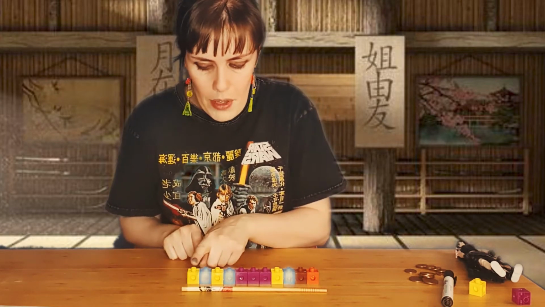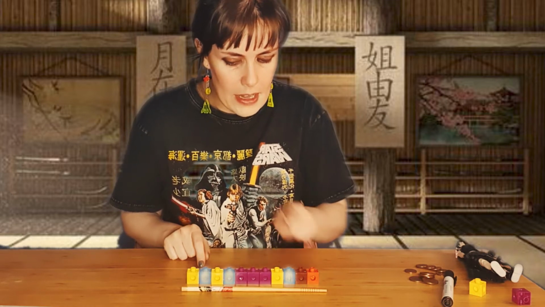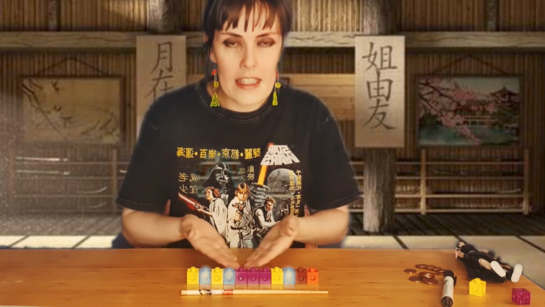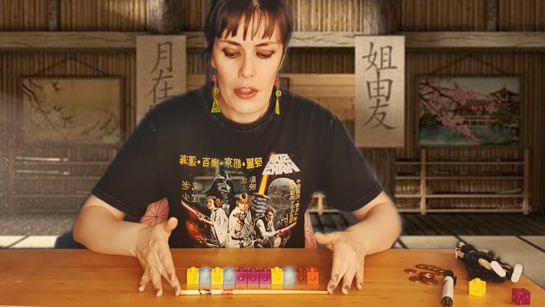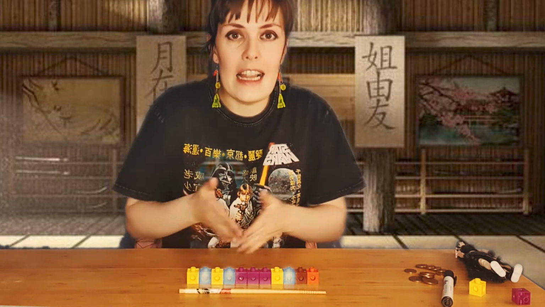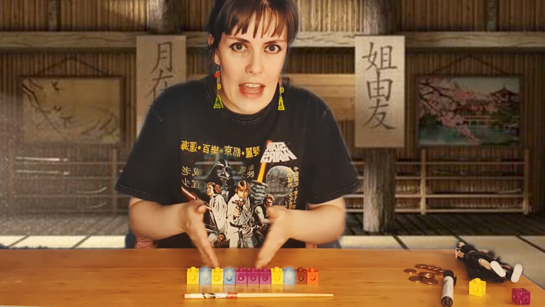So if I count them up, 1, 2, 3, 4, 5, 6, 7, 8, 9, 10, 11. Okay, so one chopstick is the same as 11 cubes. Okay, so at home you would have your item, whether it is a Superman figure or whether it is a fork, and you would then measure it against something else. Okay, so in this case, one chopstick is the same length as 11 cubes. Okay, does that make sense? So one chopstick is the same as 11 cubes.